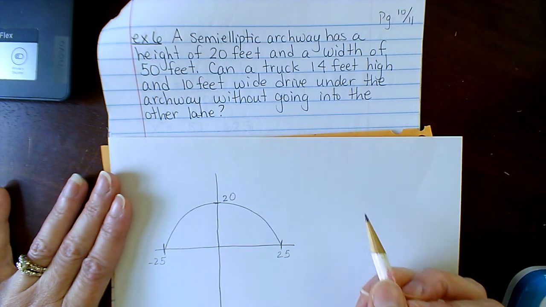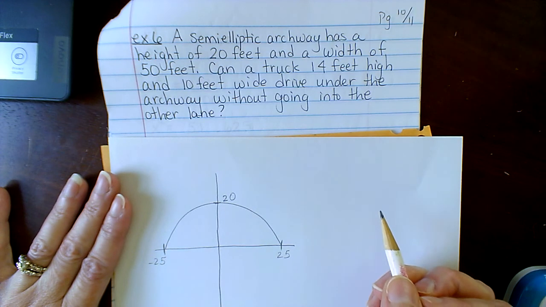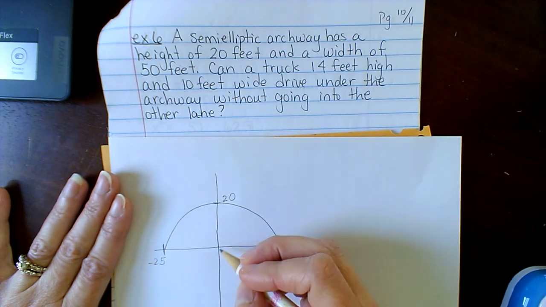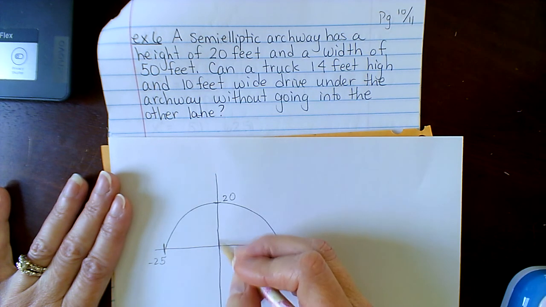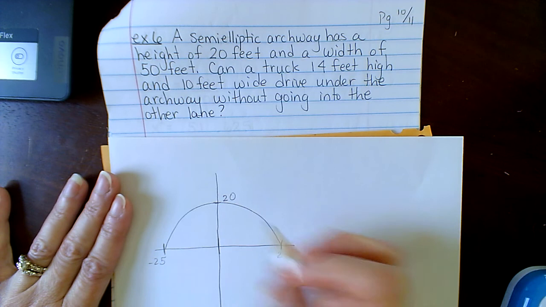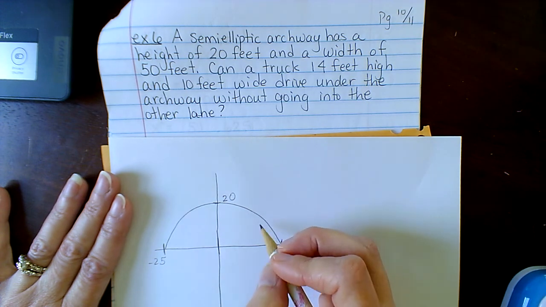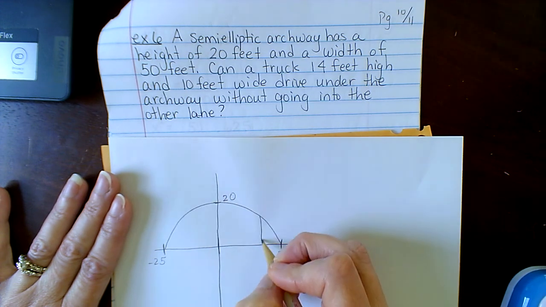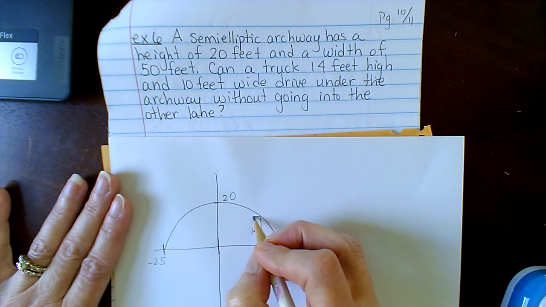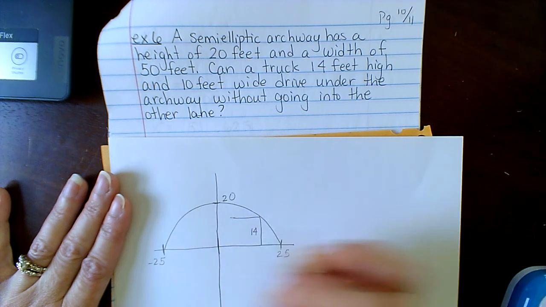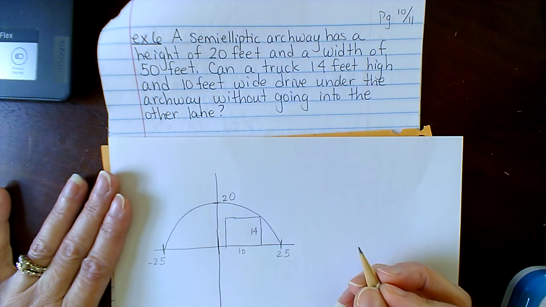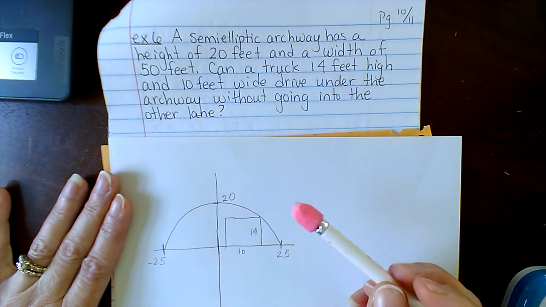So can a truck 14 feet high and 10 feet wide drive under this without having to go into the other lane? Well, let's just say right here would be going into the other lane. So can a truck that's 14 feet high, so I don't know, somewhere around in here, and 10 feet wide, this is not drawn to scale, so don't even pretend like it is. Can that fit?